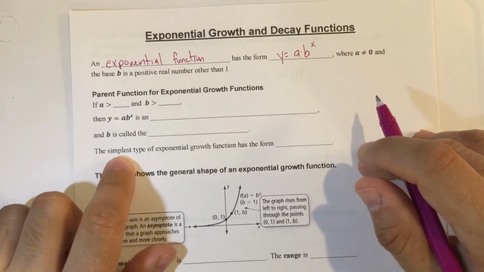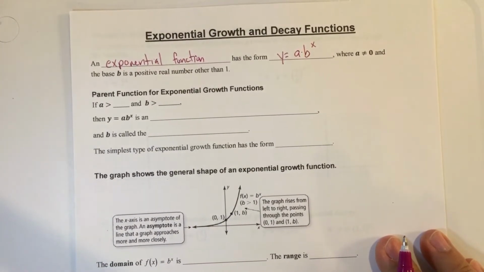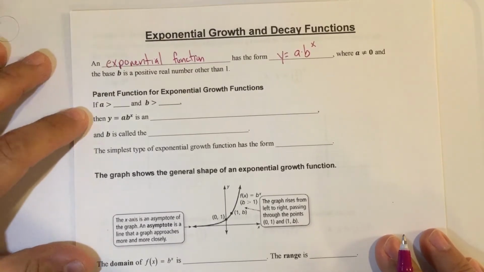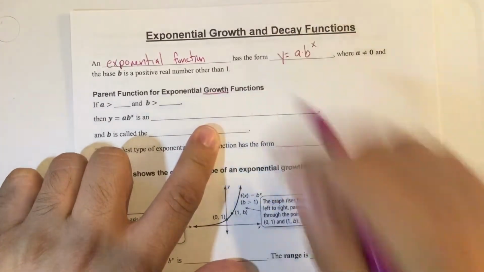All right, so we kind of remember what it looks like, so we can see this general function that we've seen in our parent functions at the very beginning of the school year. So let's go into a little bit further. The parent function for exponential growth. So we're talking about exponential growth functions.